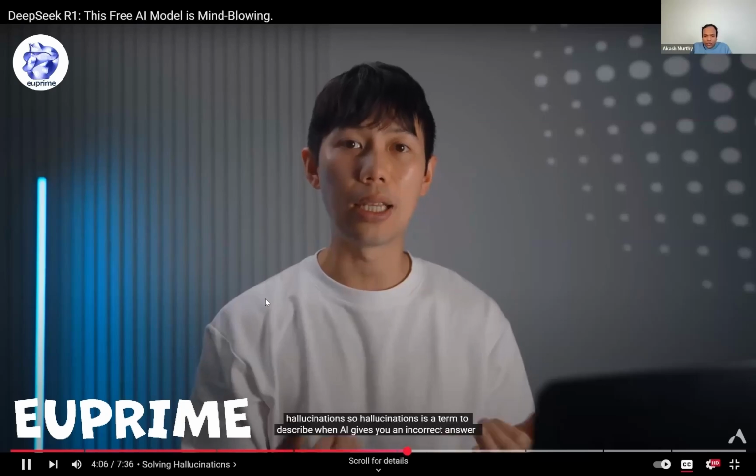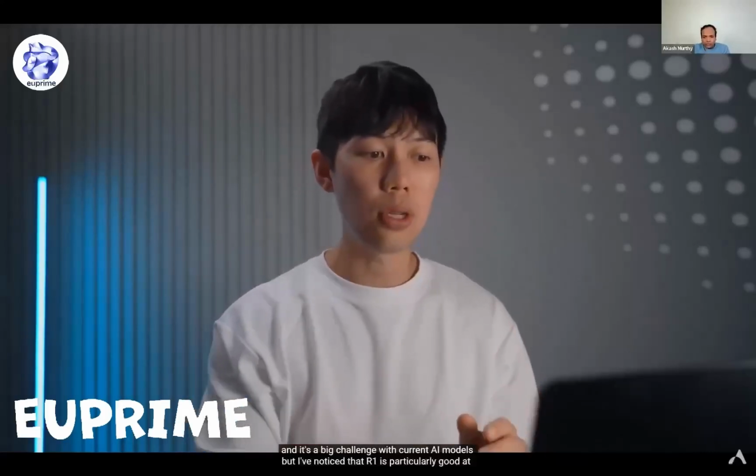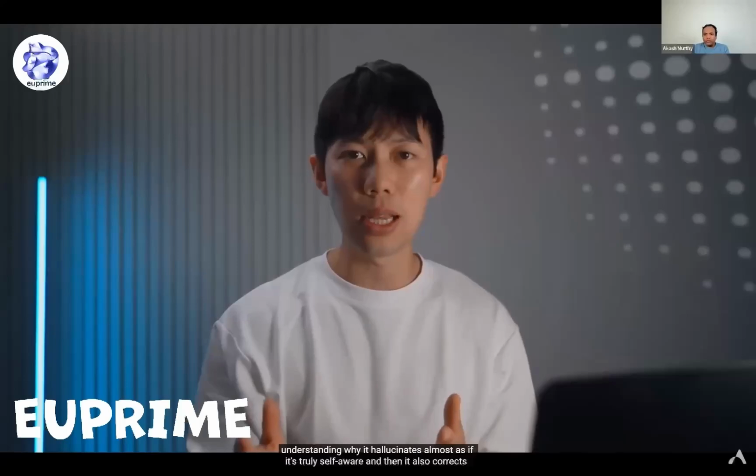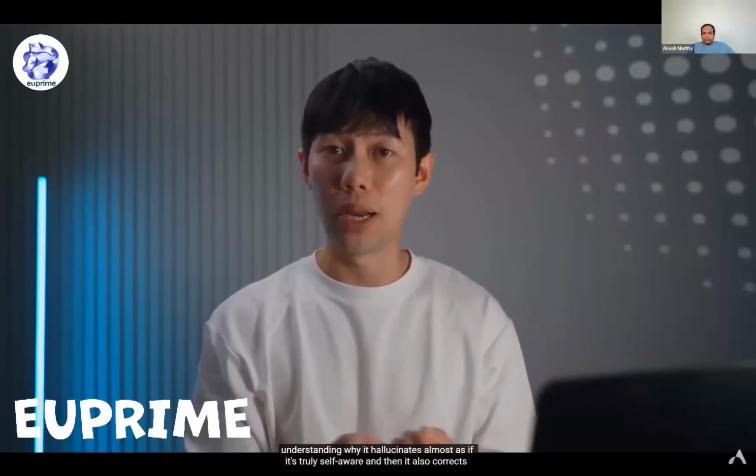So AI sometimes gives you an incorrect answer, and it's a big challenge with current AI models. But I've noticed that R1 is particularly good at understanding why it hallucinates, almost as if it's truly self-aware, and then it also corrects itself.